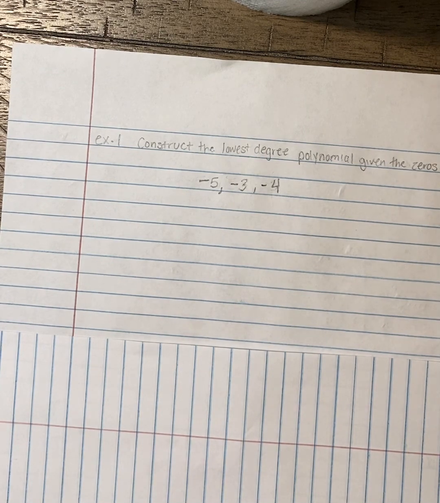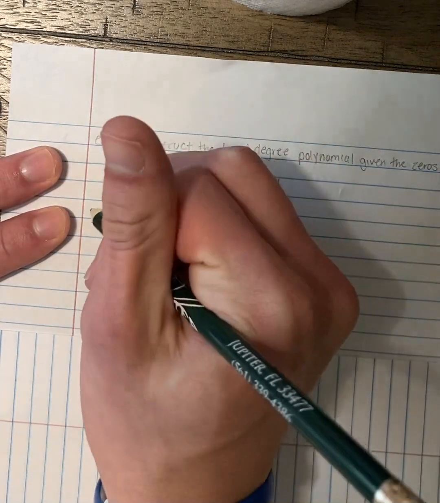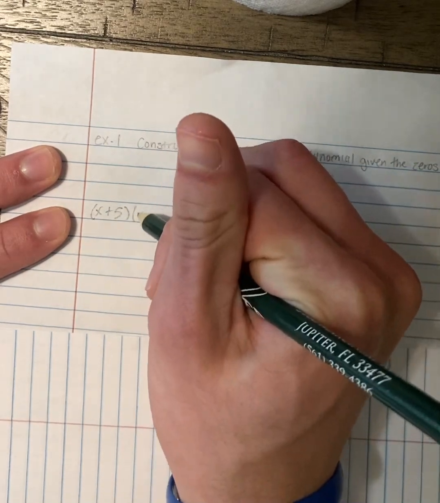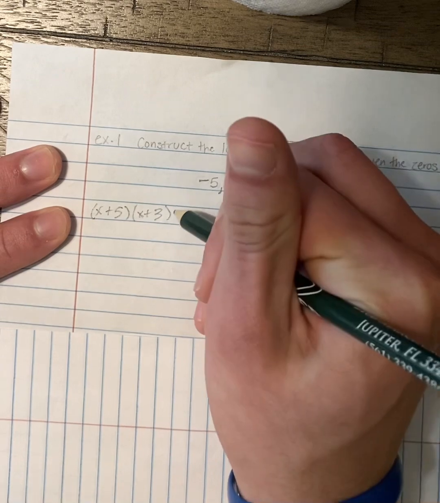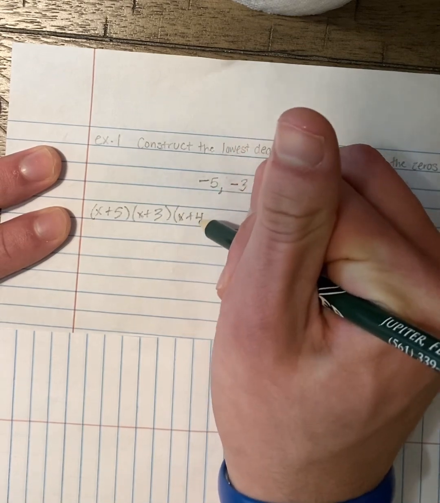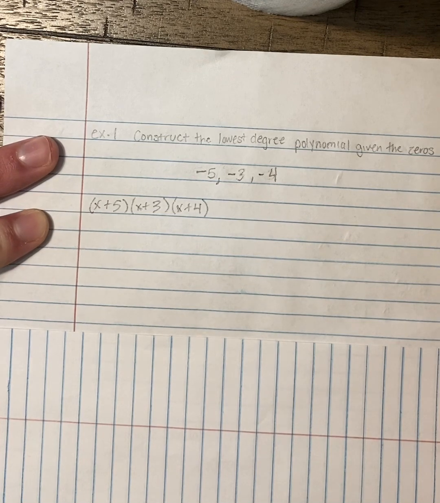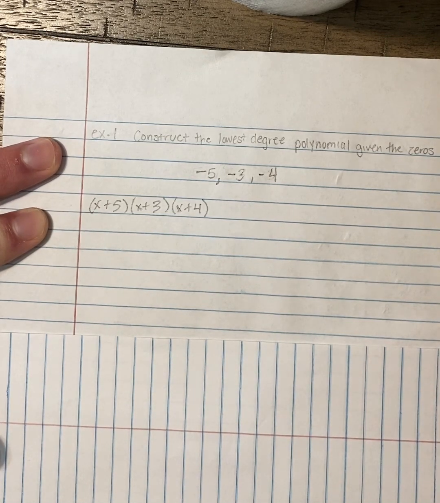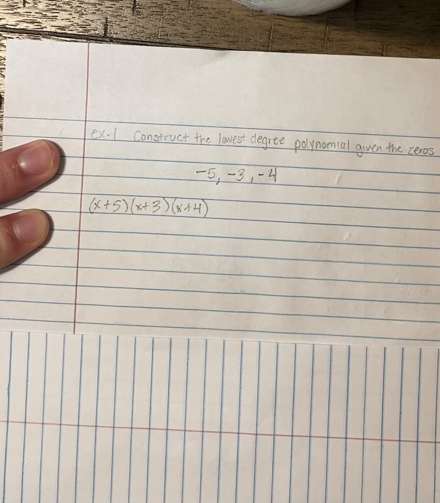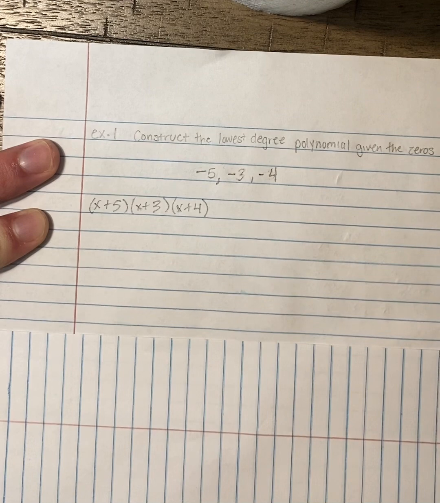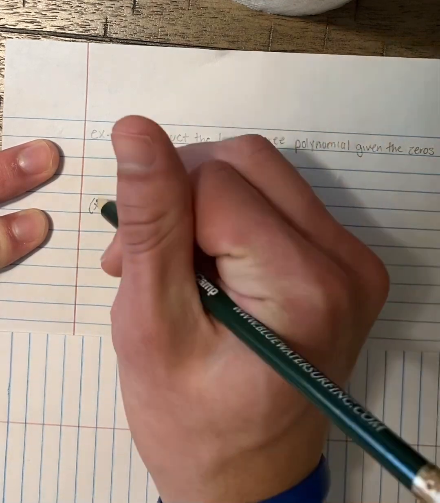So to start, we are going to put these zeros into factored form, which will be x plus 5, x plus 3, and x plus 4. Now we're going to multiply and combine like terms, but start with just one or two terms and leave out the third one for the next part, so you don't get too confused with too much multiplication.